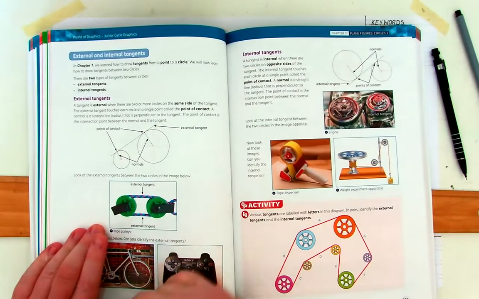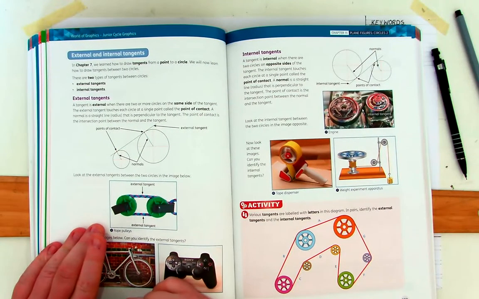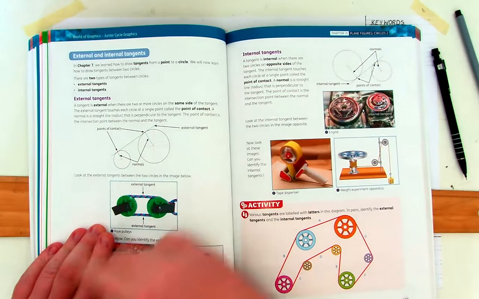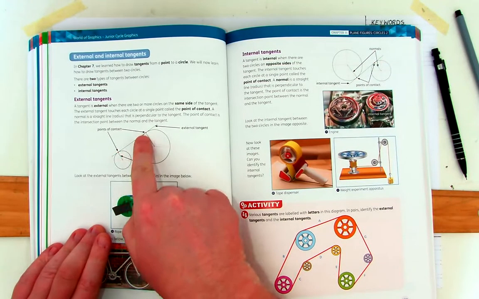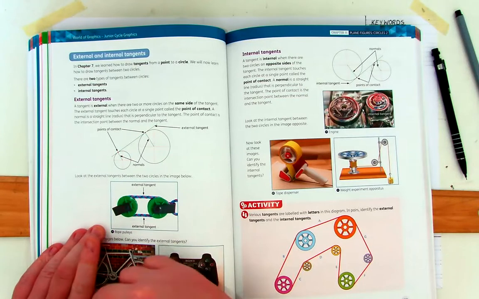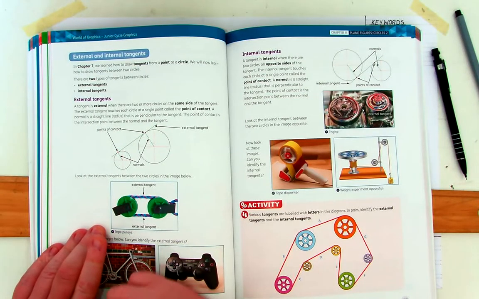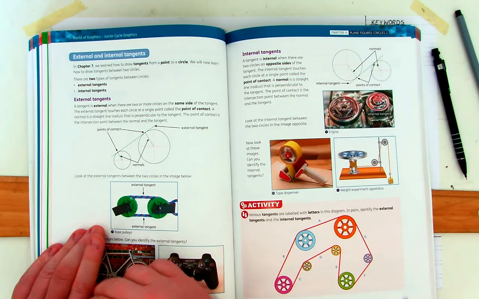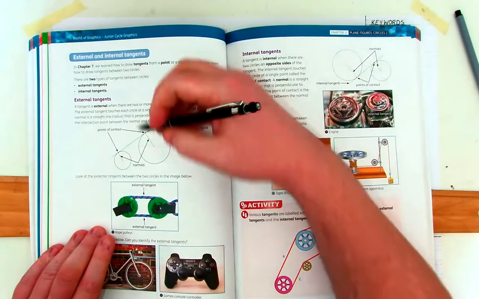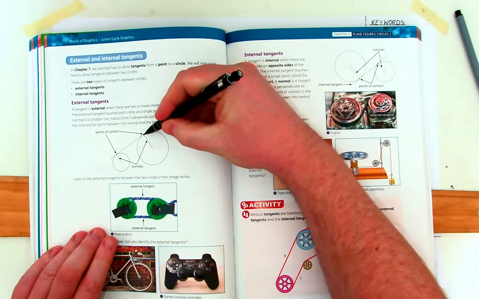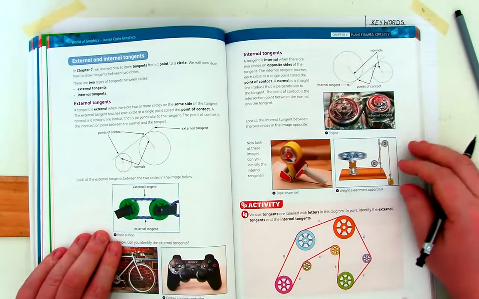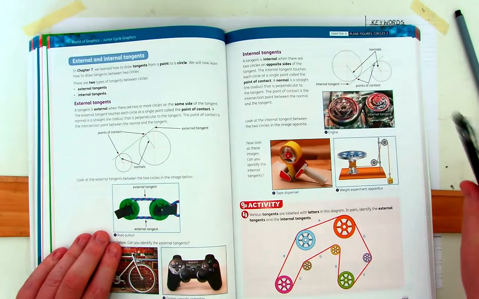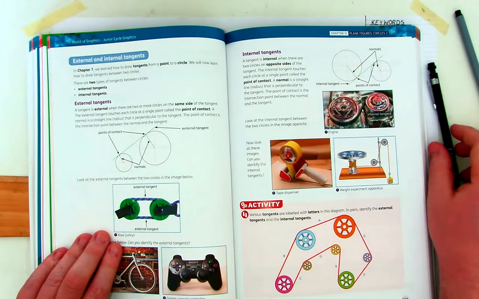The external tangent touches each circle at a single point called a point of contact. So the point of contact is where the line touches the circle. A normal is a straight line that is perpendicular to the tangent. So you can see here, that line there, it's perpendicular to the tangent. It's called a normal. Okay? The point of contact is the intersection point between the normal and the tangent.